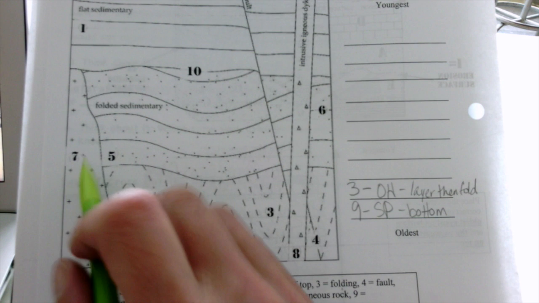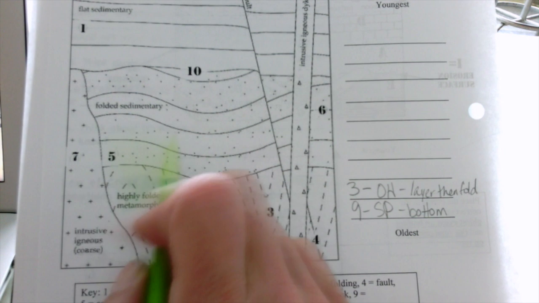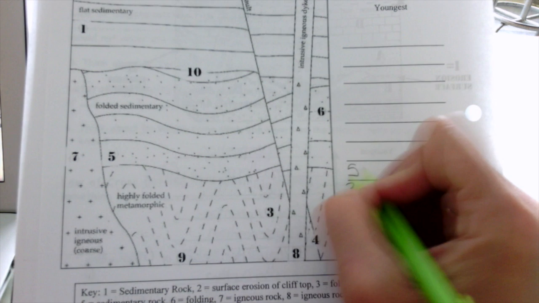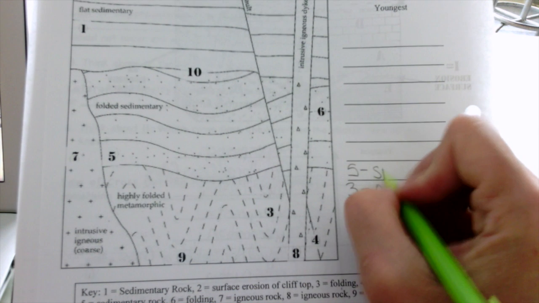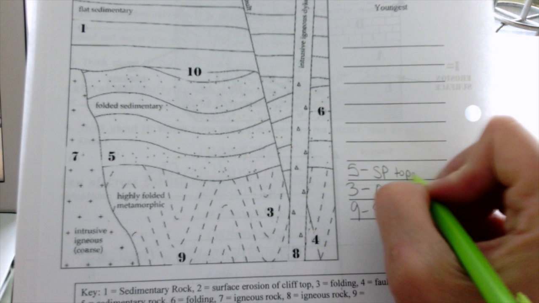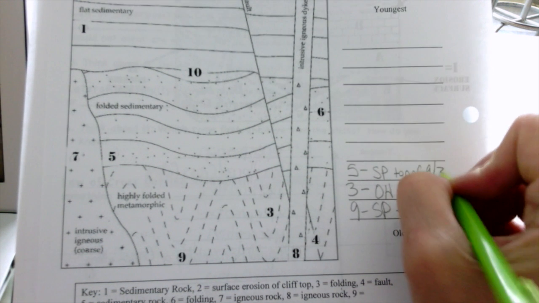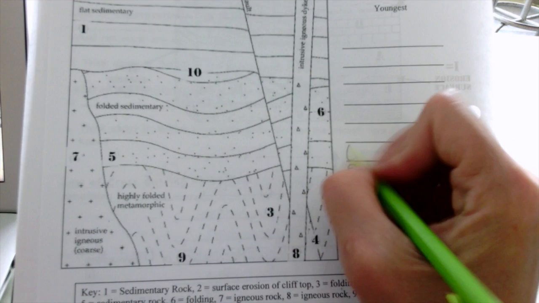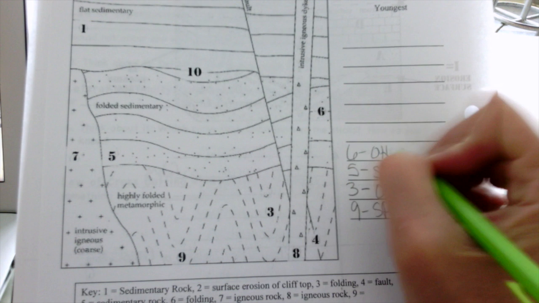Now 7 still goes up into whatever these layers are, so I'm going to look at 5 and 6. 5 is the sedimentary rock and 6 is the folding. So then 5 would come next by superposition. And then after that is going to be 6, again by original horizontality.